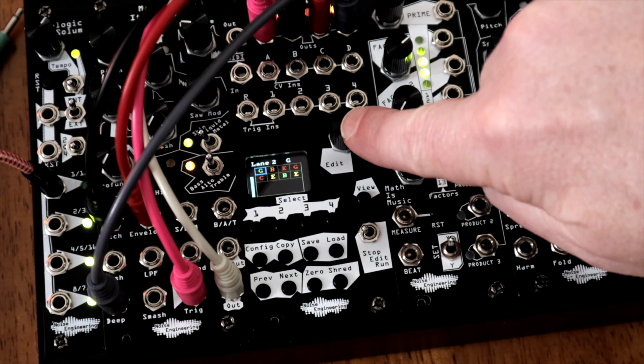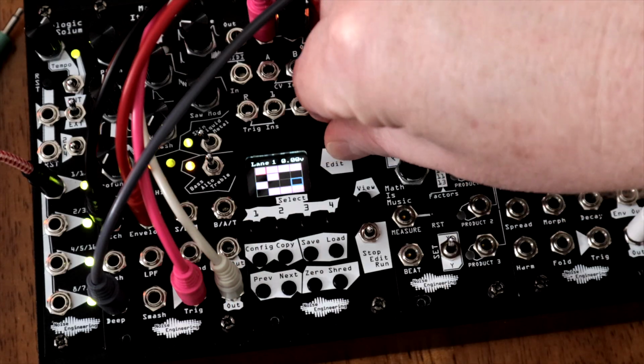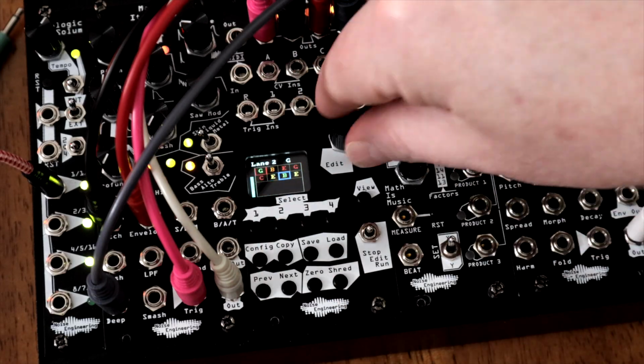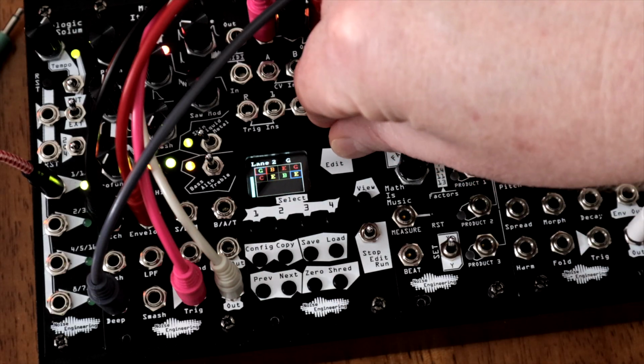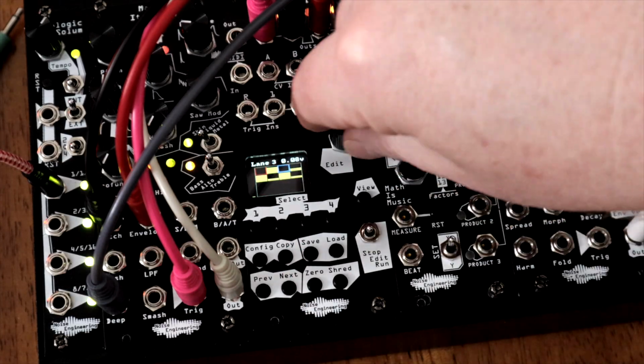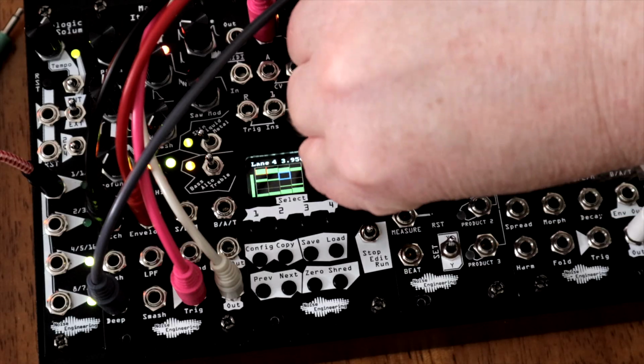The encoder is the main tool for editing steps. On trigger and gate lanes, turning it enables or disables a step. On note lanes, turning the encoder changes notes, while pressing and turning jumps octaves. On CV lanes, it makes coarse changes, and pressing and turning it gives you fine adjustments.